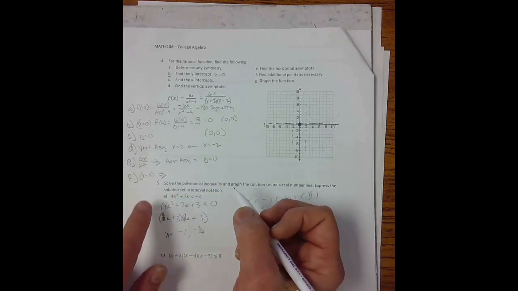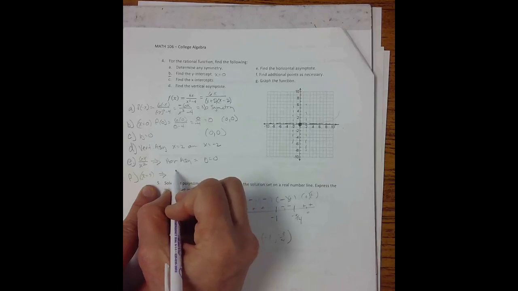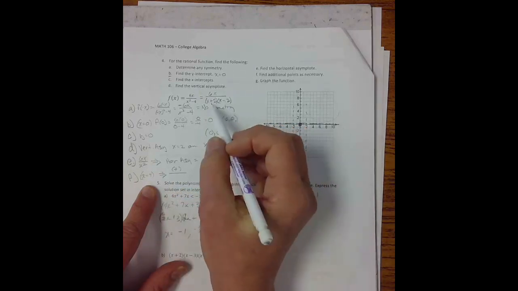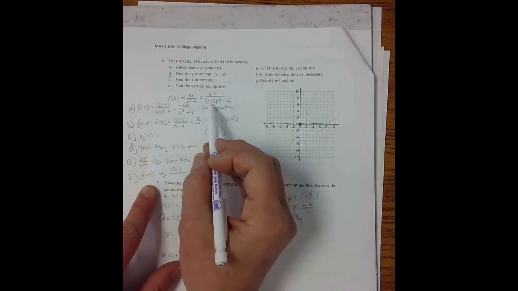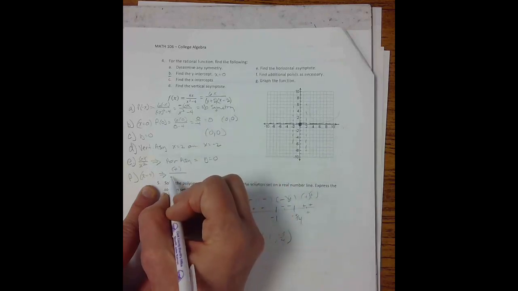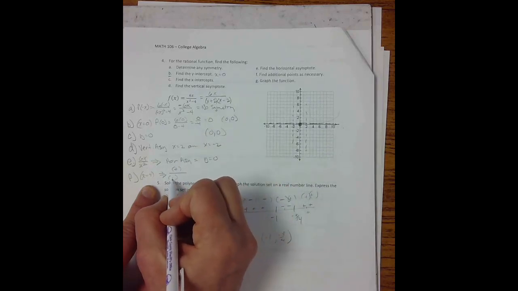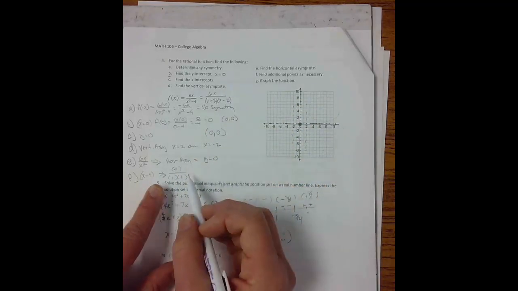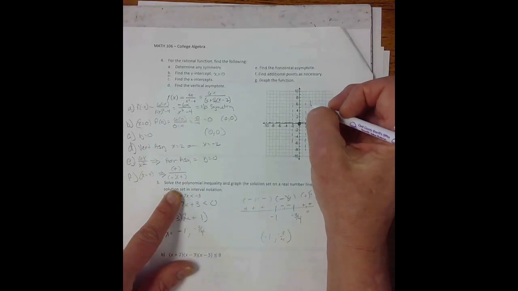But on this one, if I put in 4, I'd have 6 times 4, so I'm going to have a positive number on the top. On the bottom, 4 plus 2 gives me a positive number, and 4 minus 2 is still a positive number. That tells me my graph is going to be positive, and that's really all I want to know.